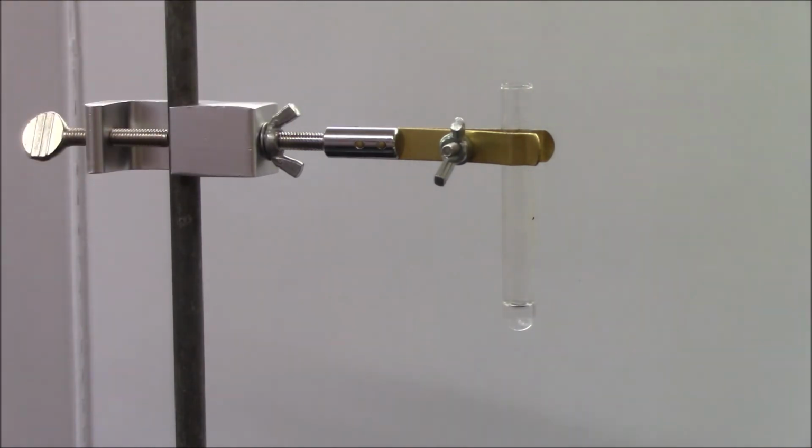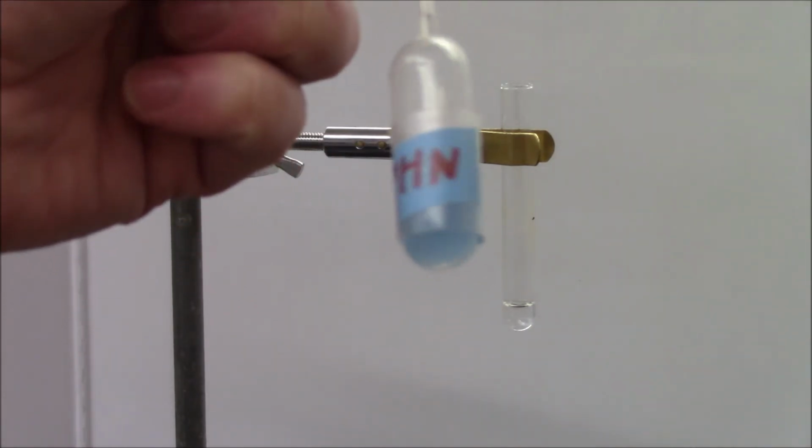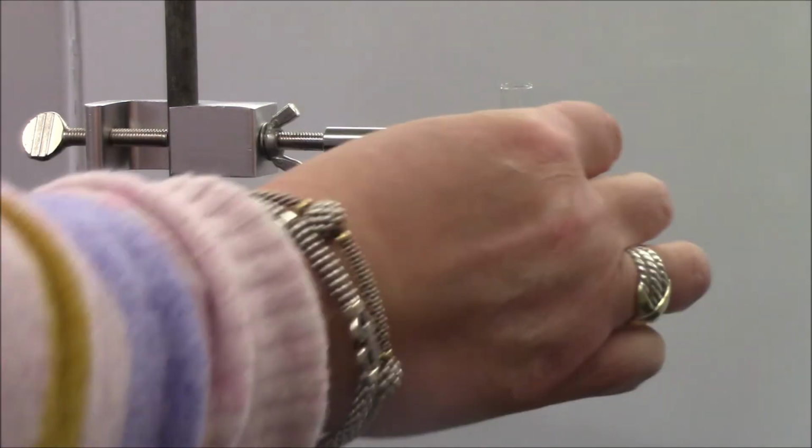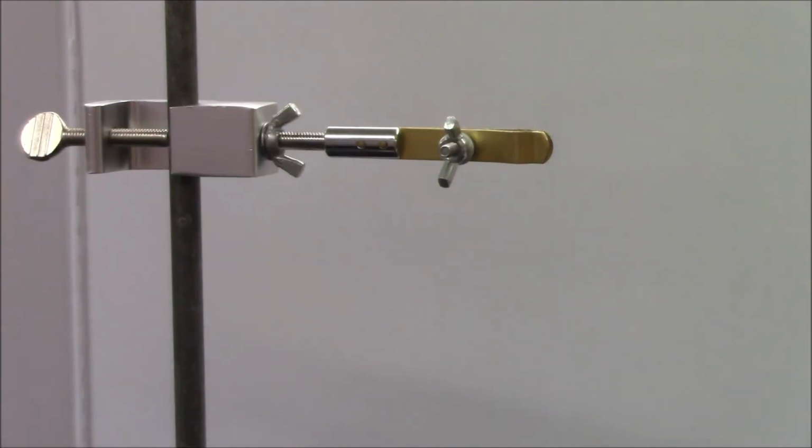All right, I added it to my test tube, and to it I'm going to be adding ammonium chloride. Here's my ammonium chloride solution, colorless and transparent. When the two mix, the solution turns cloudy and white. Again, the change in color and the cloudiness indicate that a solid was formed.